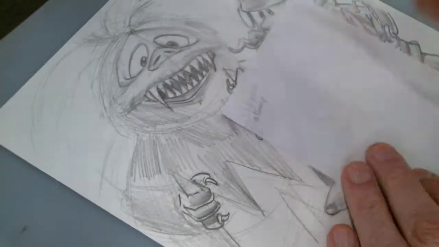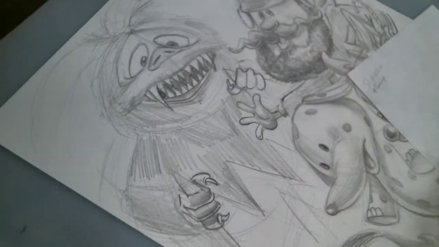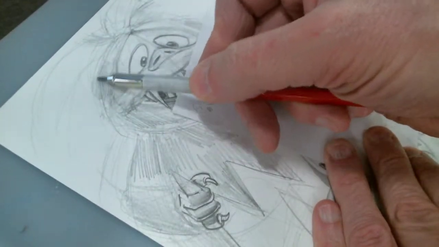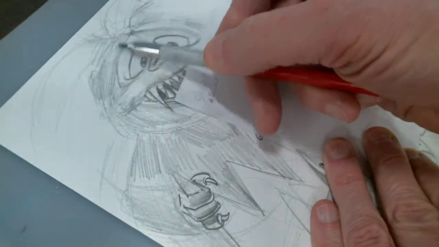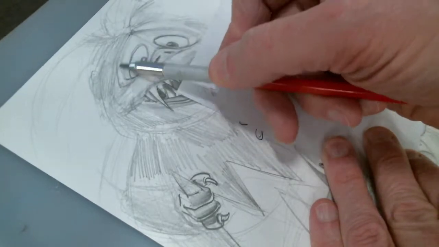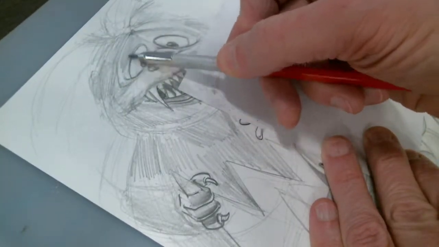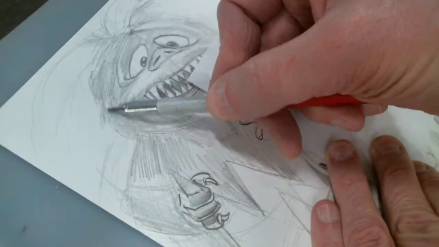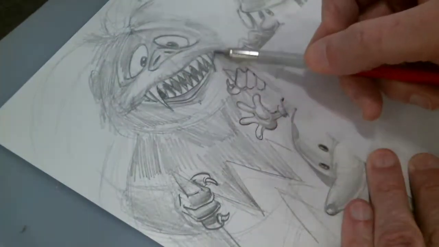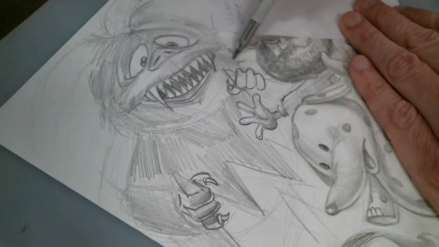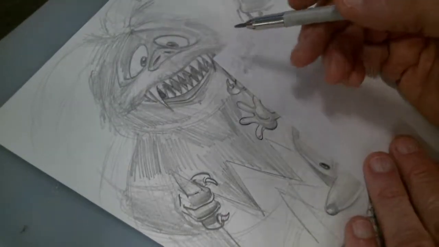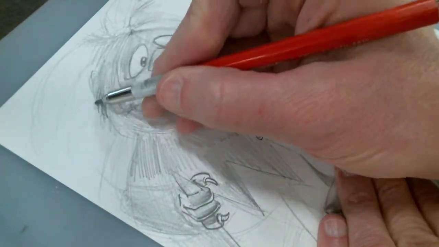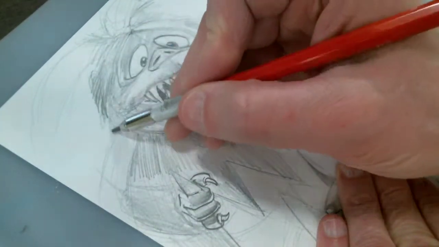And then coming back up here. So you can kind of see he's taking shape. Scraggly looking. And again, once you get it to this point, you can put in a little bit of the shadow, just keeping accent lines right there.